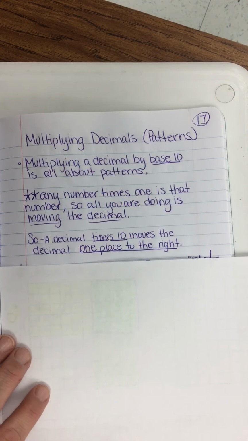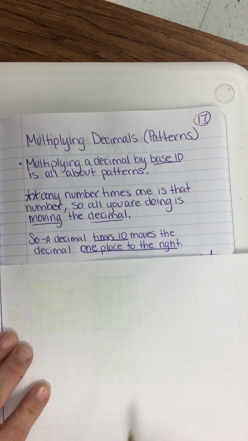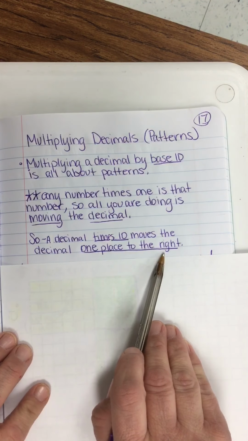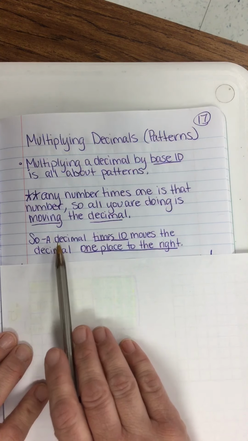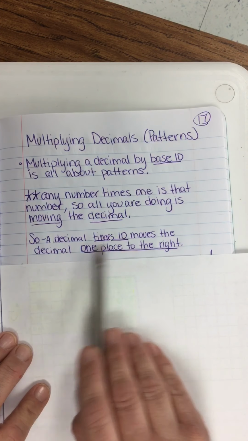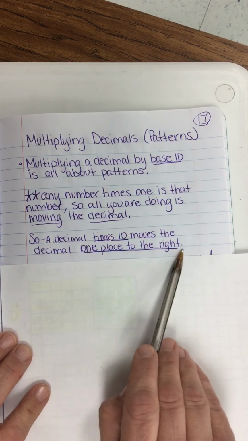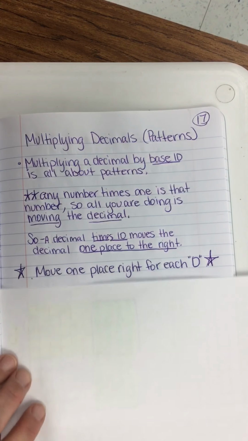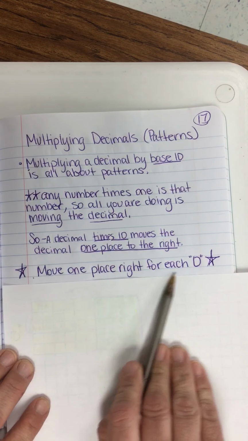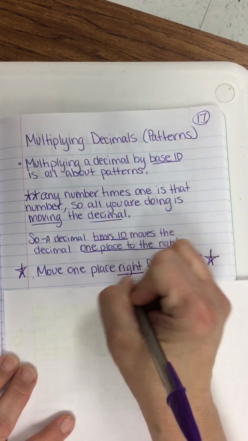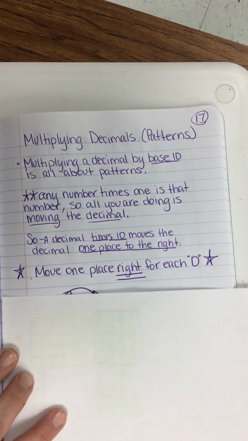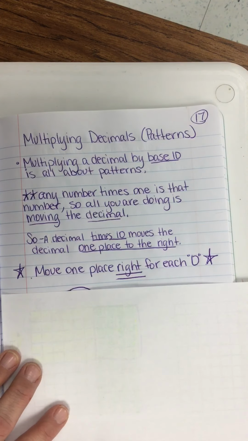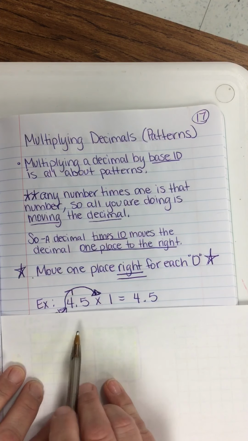A decimal times 10 moves the decimal one place to the right. So move one place right for each 0. Multiplication is to the right. So let's look at some examples.